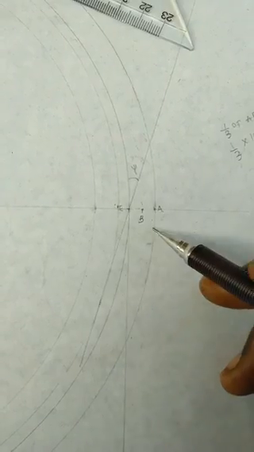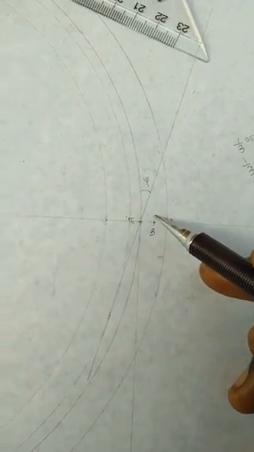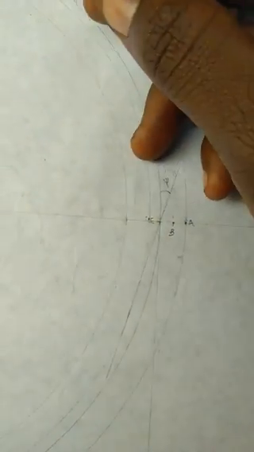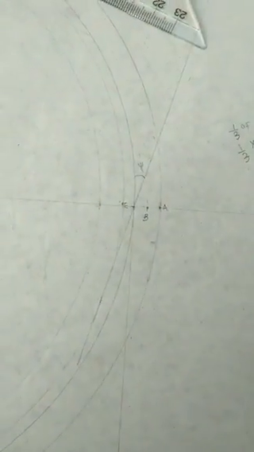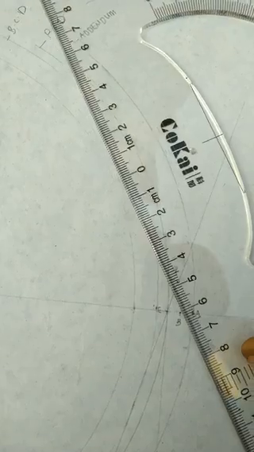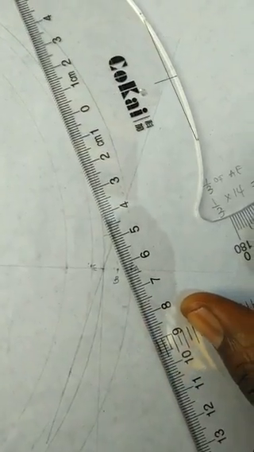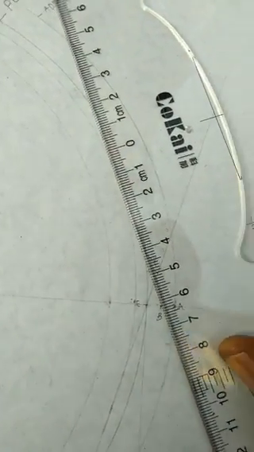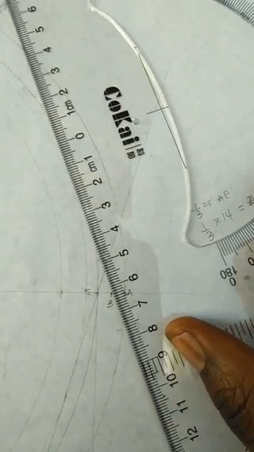From point B, I'm going to draw a line that is tangential also to the base circle. This is the base circle, this is point B. Can you see?